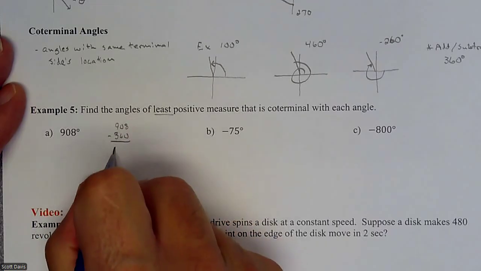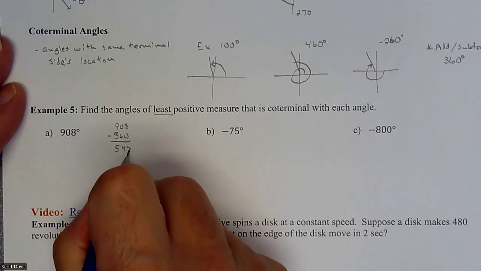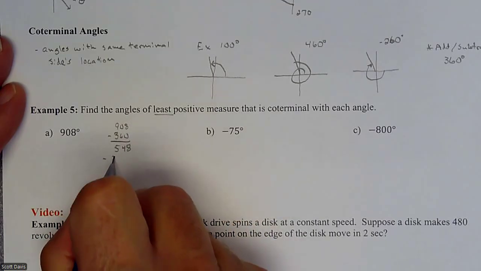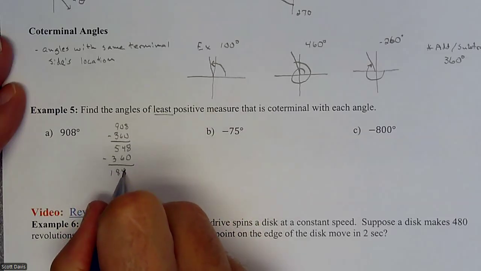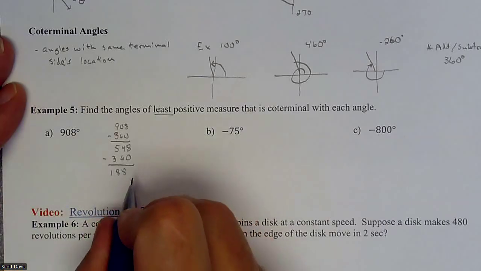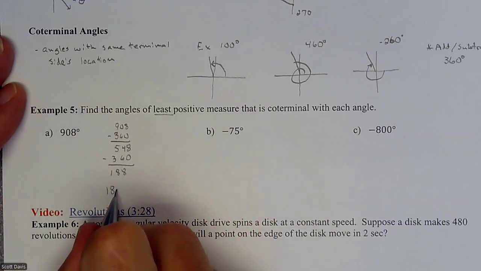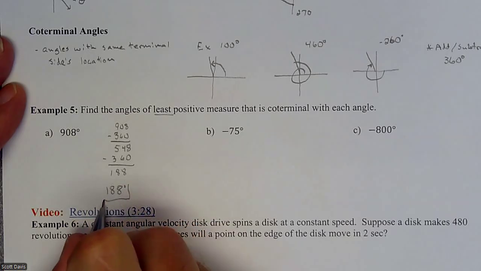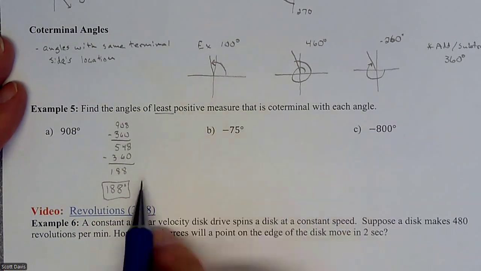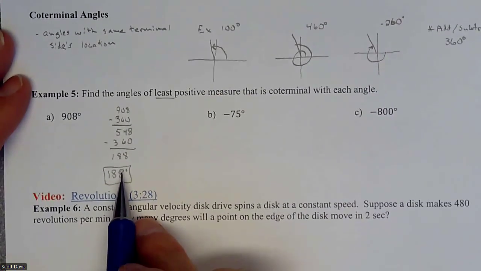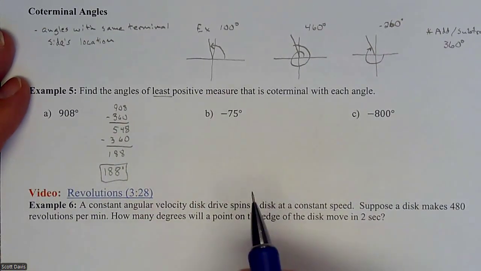That would get you 548. If you subtract out 360 again, that would get you 188. So 188 degrees would be our coterminal angle, the least positive measure, because if we took 360 out again, we would be into the negative angles.